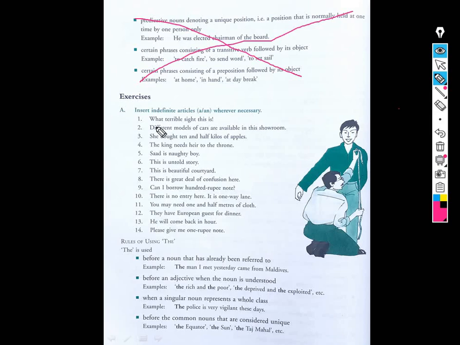Okay, I can solve the first example for you. What terrible sight this is. What a terrible sight. Okay, here you will write what a terrible sight this is. Okay, because this is an exclamatory sentence, and we have read that in an exclamatory sentence we use what a terrible, what a lovely.